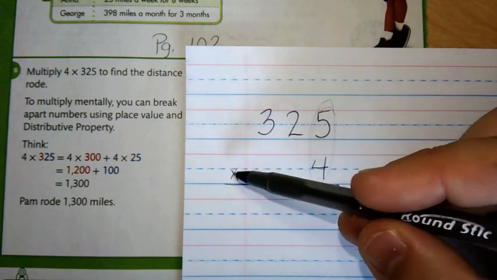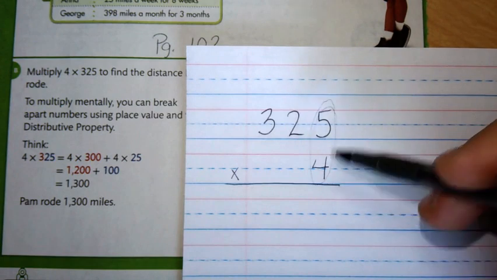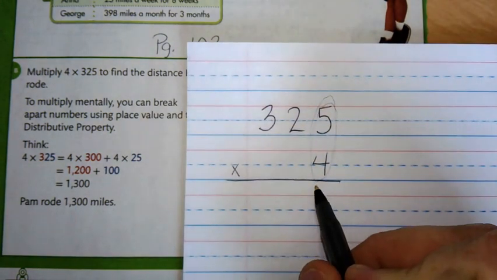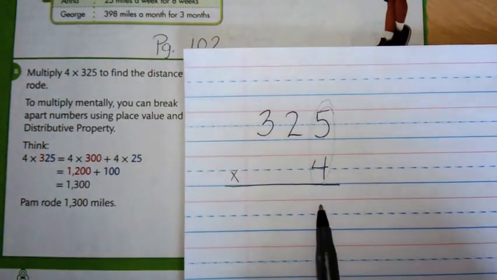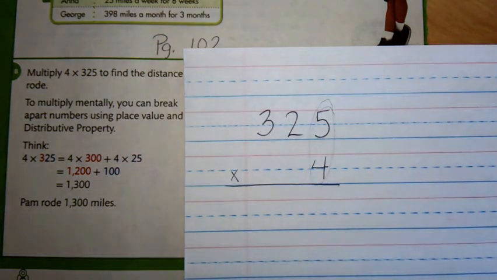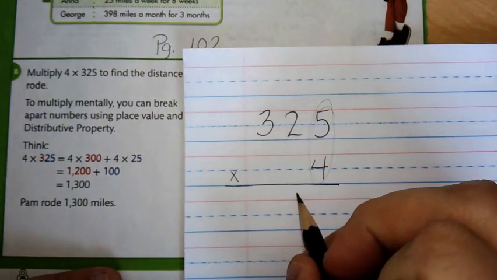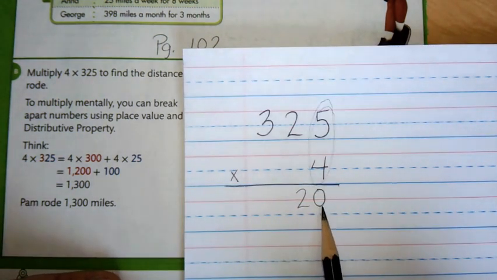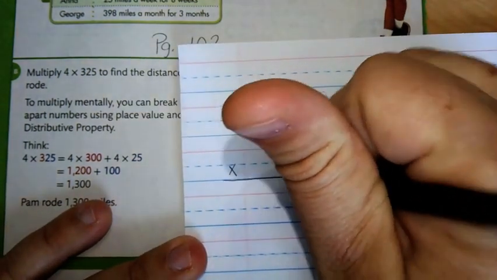So 5 times 4. What is 5 times 4? 5, 10, 15, 20. Can I write 20 down here? The answer is no. And just like when we do addition, I can only put 1 digit at the bottom. All right. So if I had the number 20 down here, and I'm going to grab a pencil so I can erase in just a second. If I had written 20 down here, right, the number to the right is going to stay here. The number to the left needs to regroup.